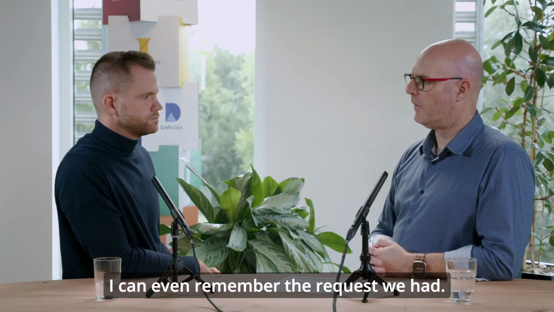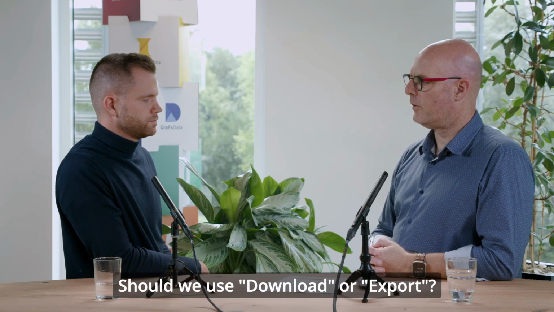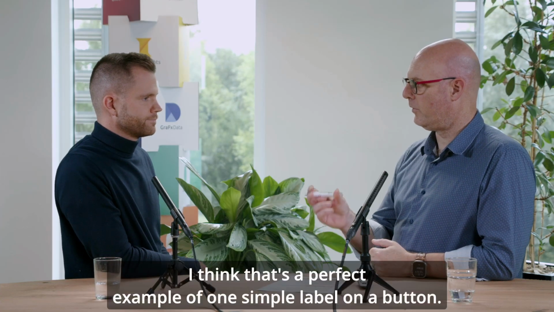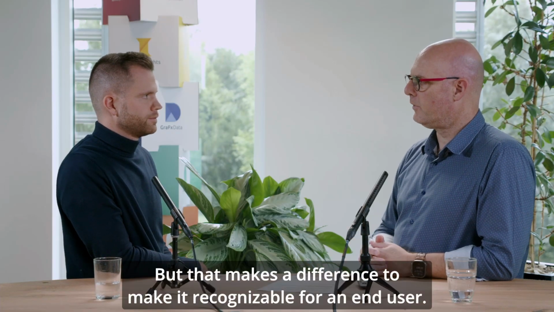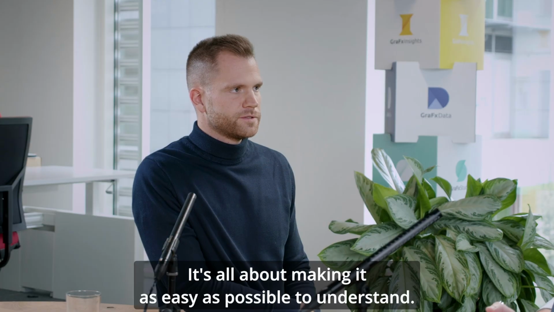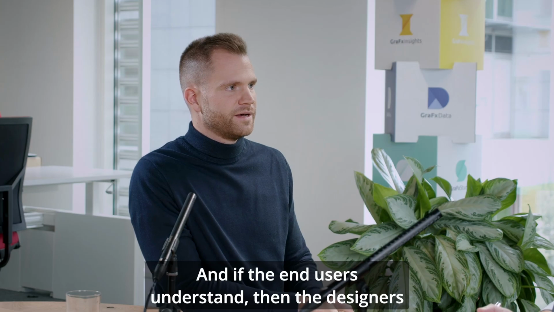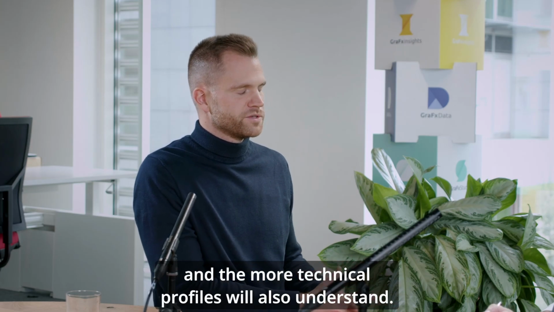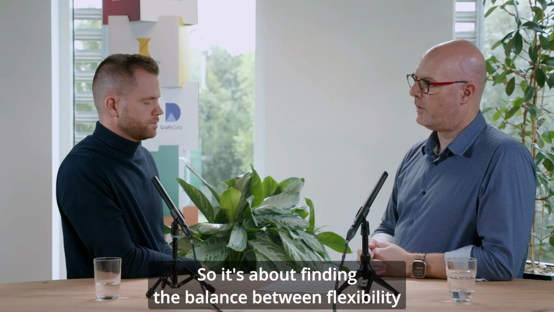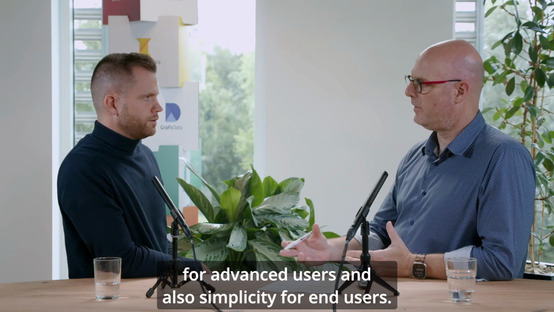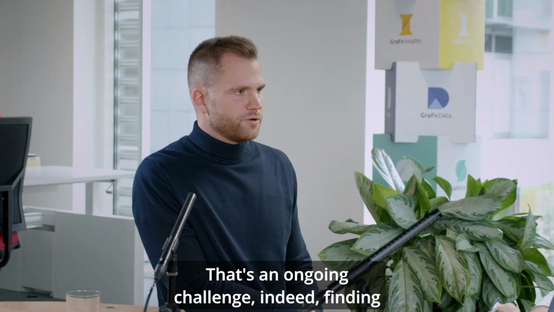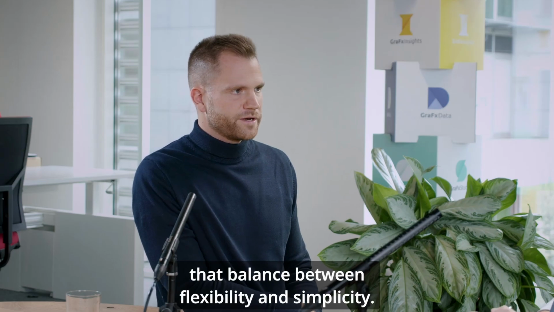I can even remember the request we had, should we use download or export? I think that's a perfect example of one simple label on a button, but that makes a difference to make it recognizable for an end user. Yeah, indeed. It's all about making it as easy as possible to understand. And if the end users understand, then the designers and the more technical profiles will also understand. Indeed. So it's about finding the balance between flexibility for advanced users and also simplicity for end users. That's an ongoing challenge indeed. Finding that balance between flexibility and simplicity.